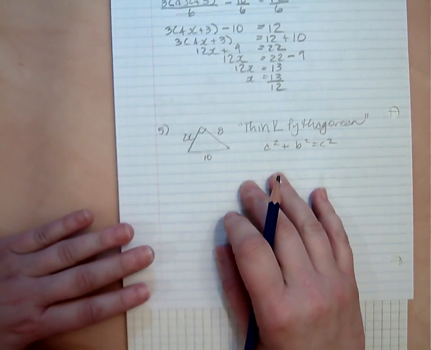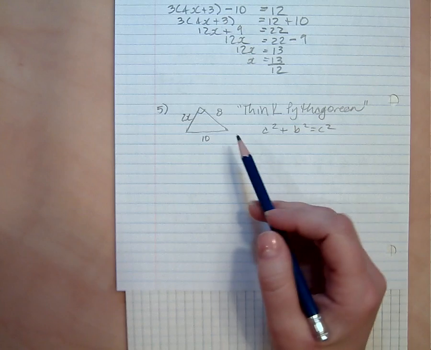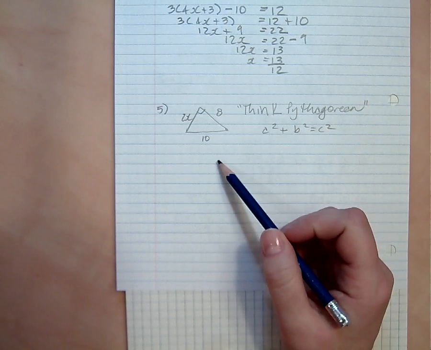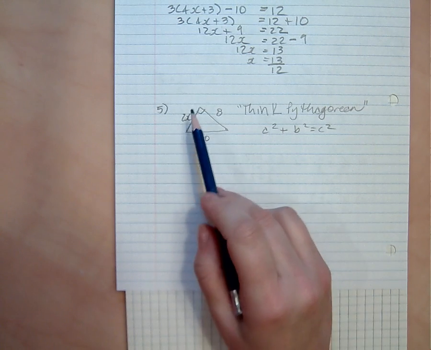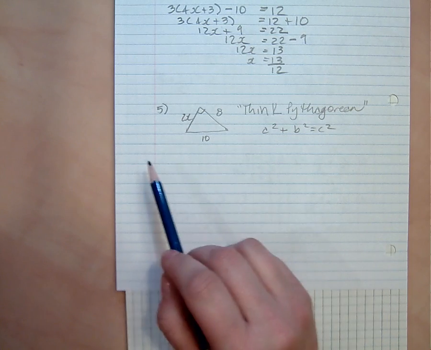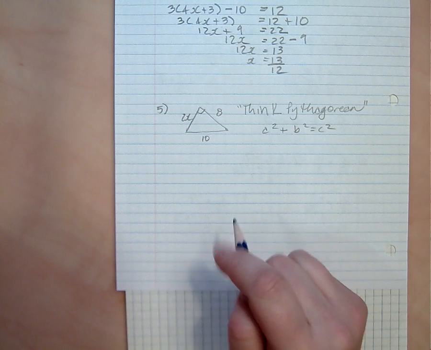Okay, now we're going to take a look at what happens when we're given a right-angled triangle and we're given information about the three sides. Anytime you are given information about the length of three sides of a right-angled triangle, it's likely you're going to use Pythagorean theorem.